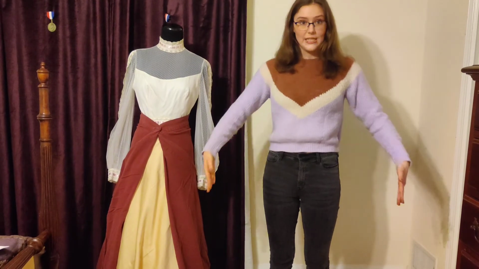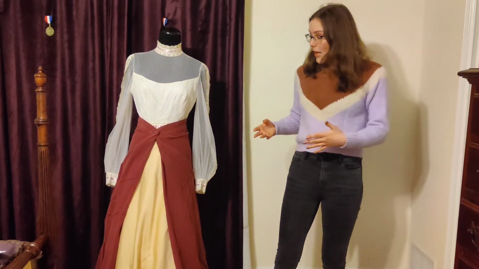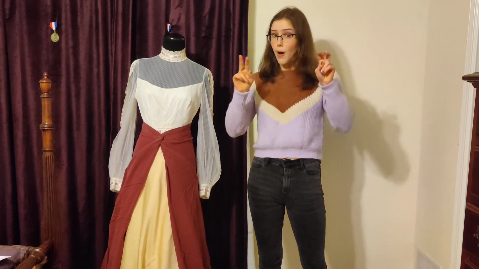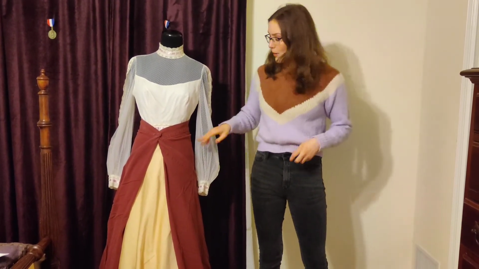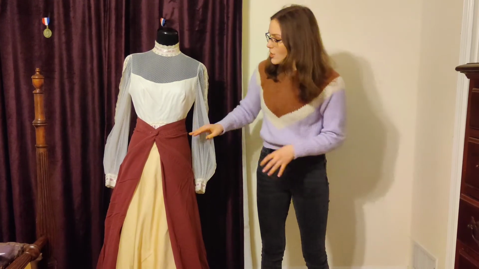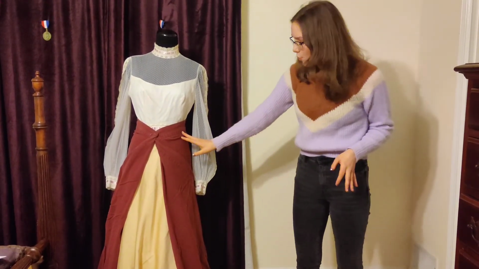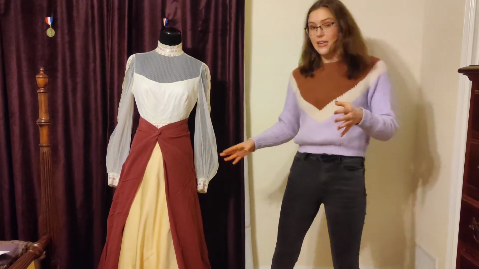Now, for middle-class women, one would generally try and emulate this with a makeshift bum roll or scrunched up material placed at the top of the skirt to emulate this shape. The slight widening of this gown indicates this technique.